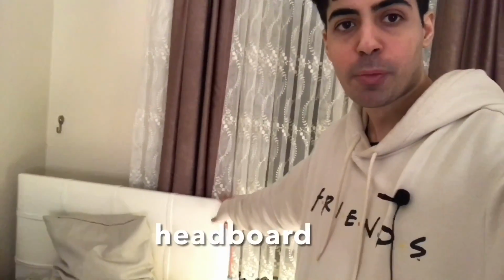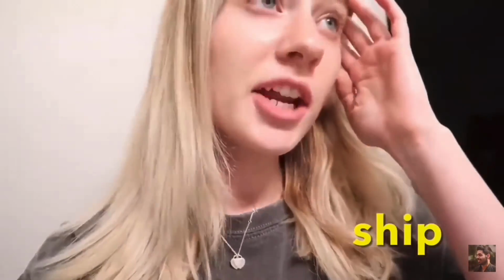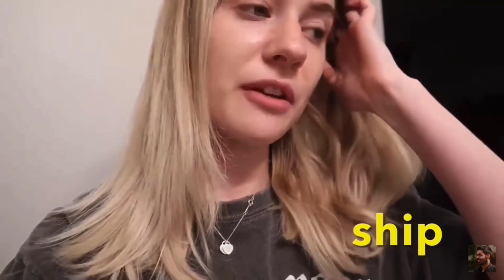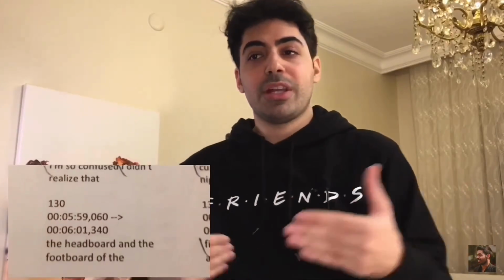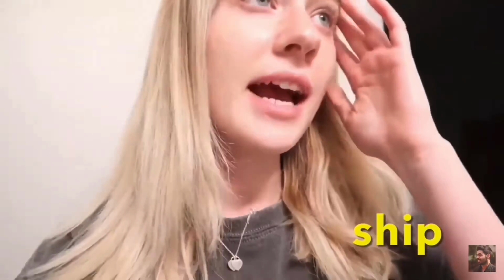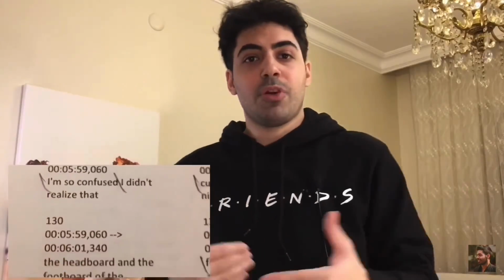This is the headboard of my bed. I put my whistle on the headboard, on the right side of the headboard. If you follow me for a long time, you will probably remember that I learned this word, headboard, while practicing with the script of Kennedy's youth videos. I didn't realize that the headboard and the footboard of the bed ship separately.